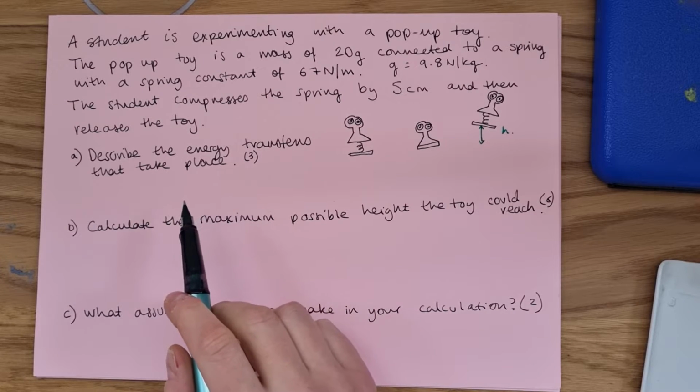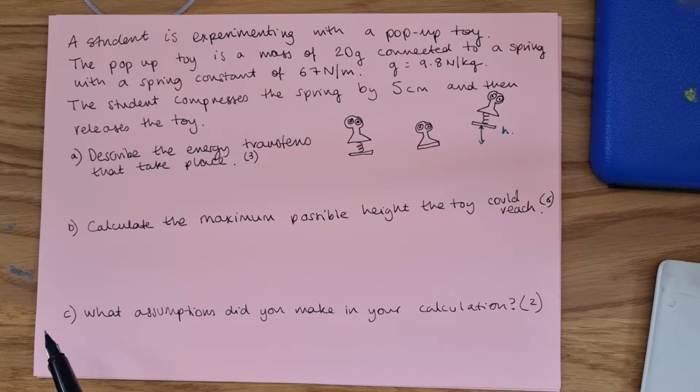Describe the energy transfers that take place for 3 marks. Part B, calculate the maximum possible height the toy could reach, which I think would be like a 6-marker calculation. And then part C, what assumptions did you make in your calculation for 2 marks?